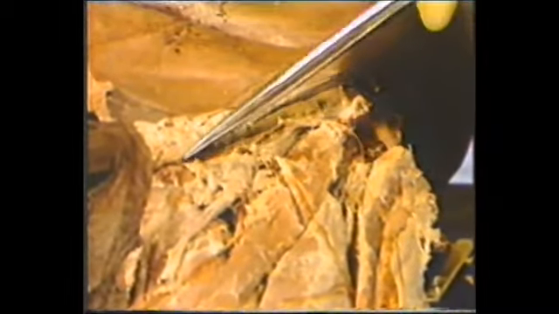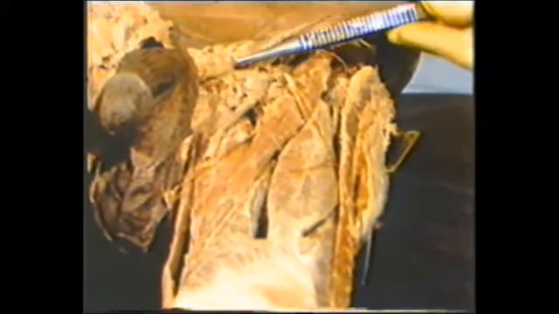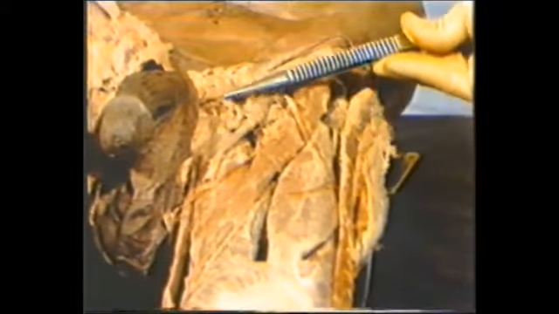The apex of the triangle is directed downwards where it is continuous with the adductor canal into the middle third of the medial side of the thigh. The femoral triangle has a roof formed by fascia and a floor formed by muscles.